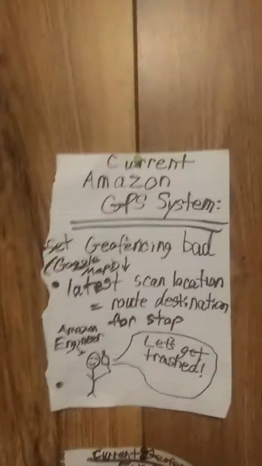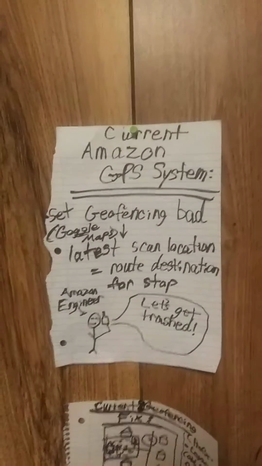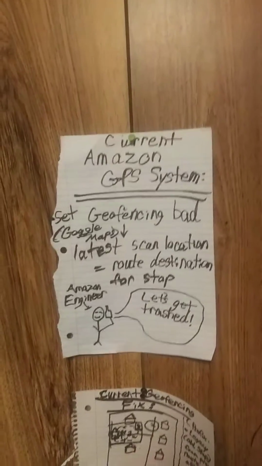Let's observe how the current Amazon GPS system works exactly.